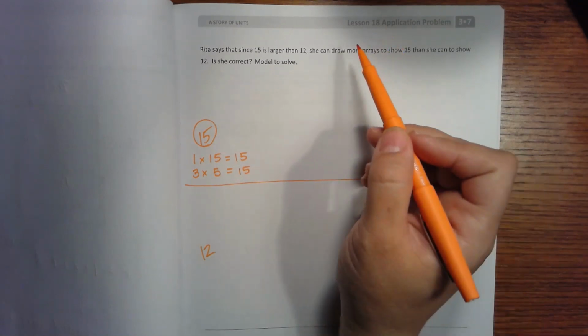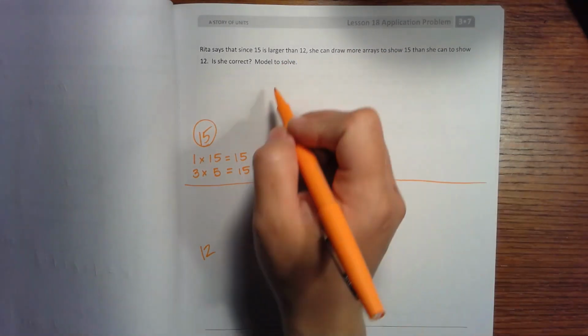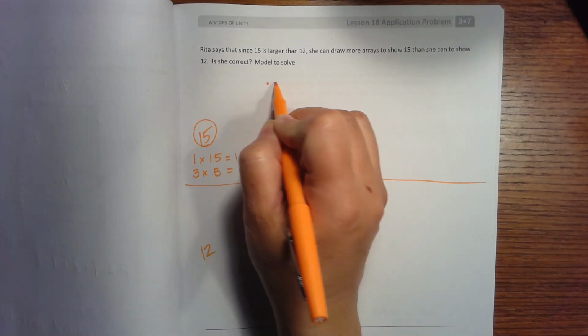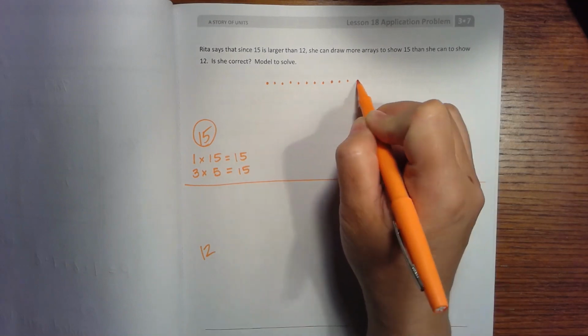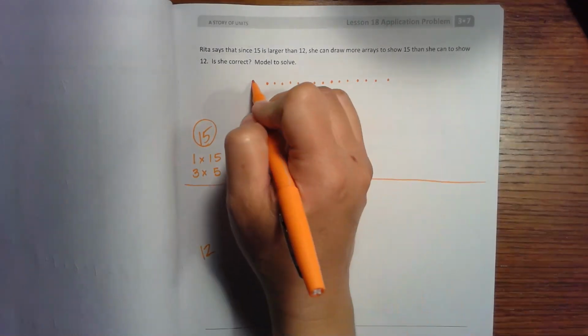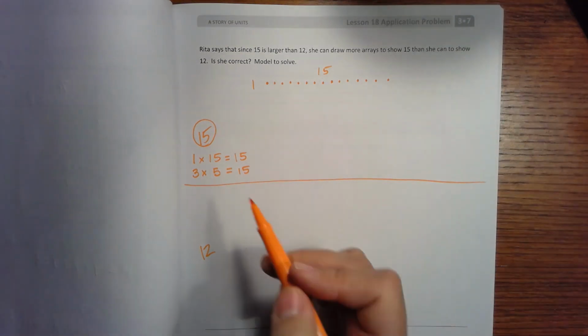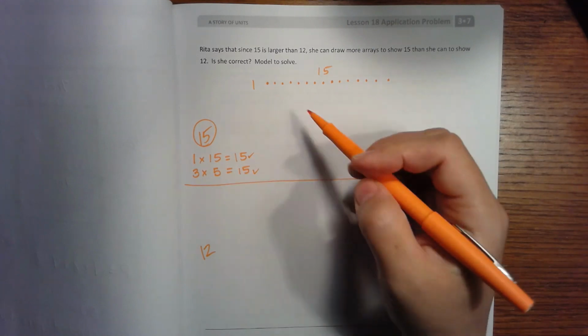So we were supposed to draw and model. So one group of 15. So here's my 1, 2, 3, 4, 5, 6, 7, 8, 9, 10, 11, 12, 13, 14, 15. So we have one group of 15. There's my first array, and then I could check that off. I'm done with that one. And then this one is 3 groups of 5.